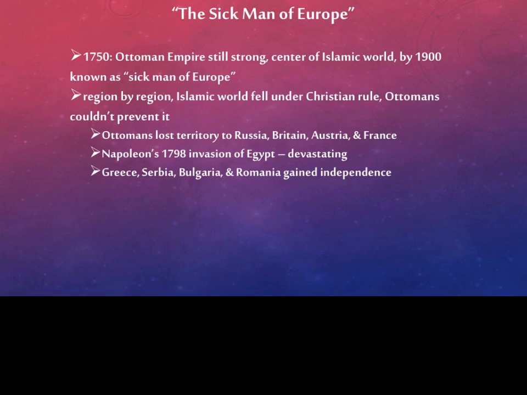In 1750, the Ottoman Empire was still strong. It was the center of the Islamic world. By 1900, it was known as the sick man of Europe. Up until the 19th century, the Ottoman Empire was a great power of the Islamic world. And after a series of military successes against Europe, many viewed it as the great defender of Islam. And Europeans treated the empire with a sense of awe and respect. Yet all this changed. In the 19th century, the Ottomans faced a world changed by Western industrialization.